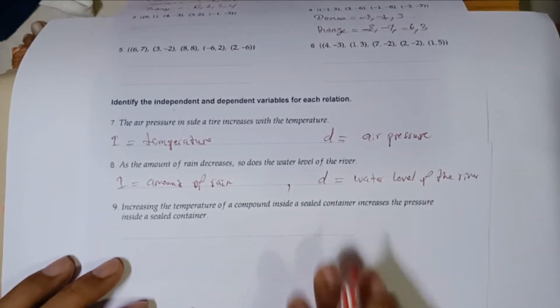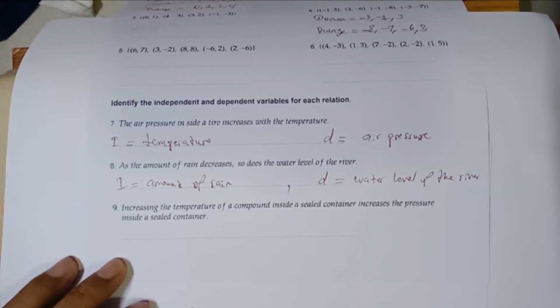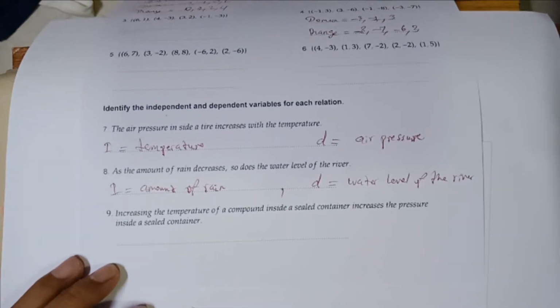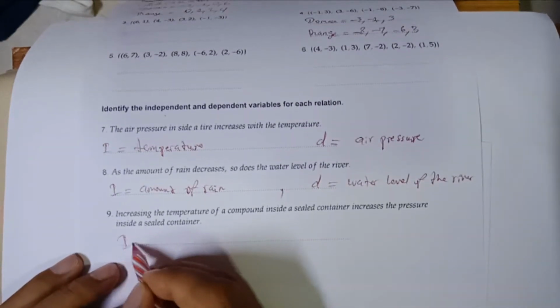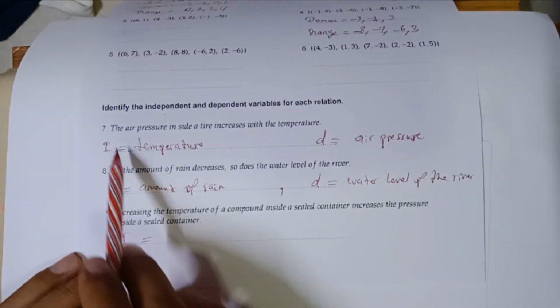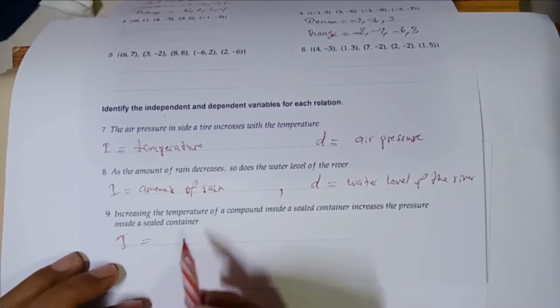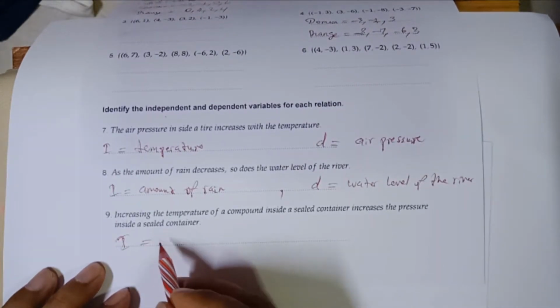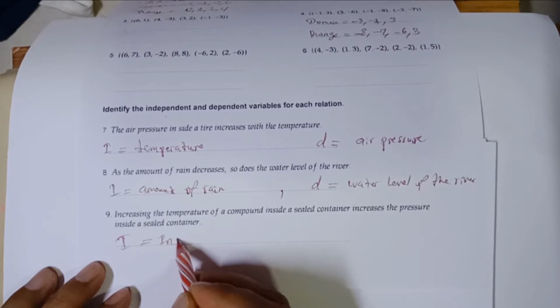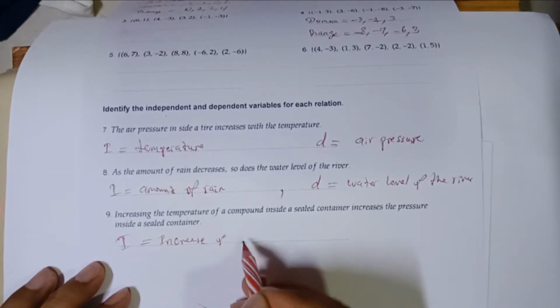Number 9. Increasing the temperature of a compound inside a sealed container increases the pressure inside the sealed container. Okay, so it looks similar to number 7. We have temperature and we have the pressure inside it. So this is the increase of temperature.